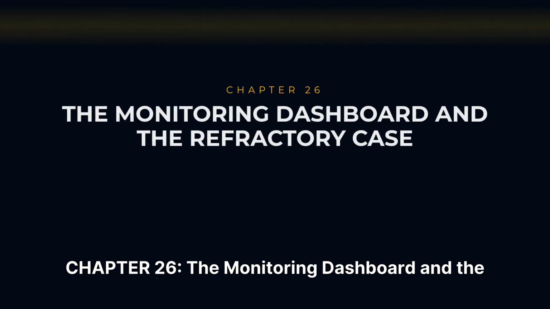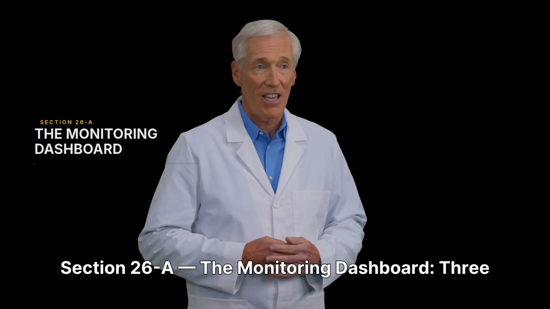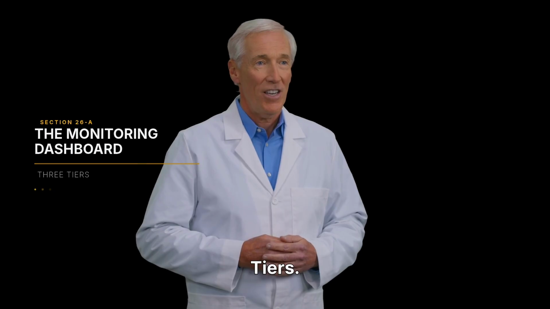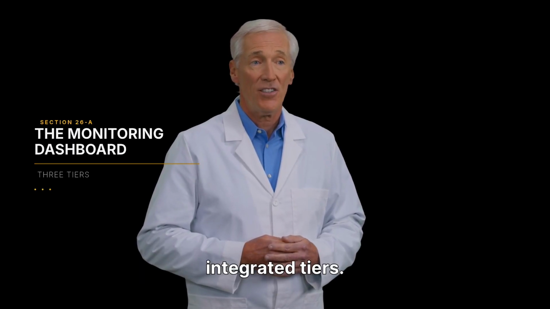Chapter 26. The monitoring dashboard and the refractory case. Section 26A. The monitoring dashboard, 3 tiers. The bioenergetic monitoring framework operates across 3 integrated tiers.